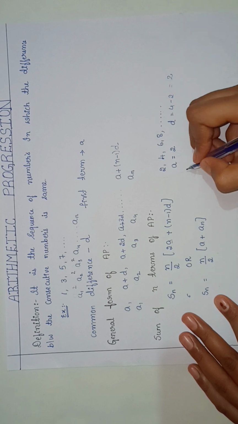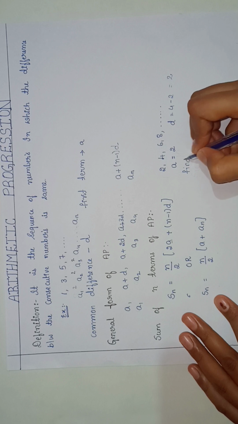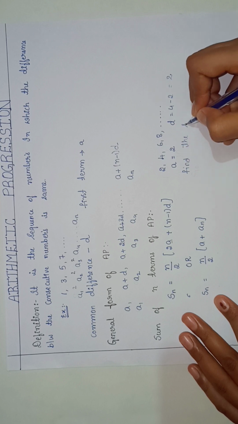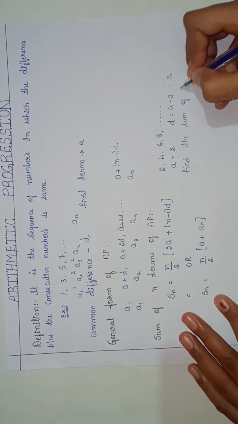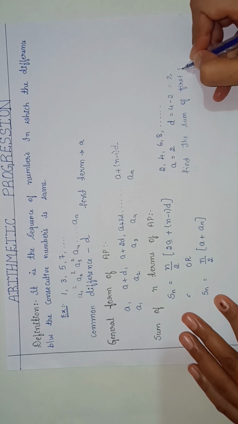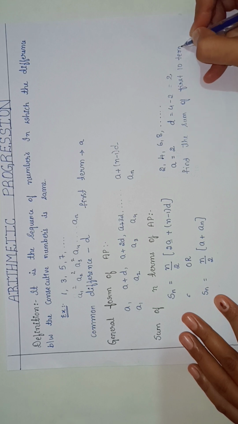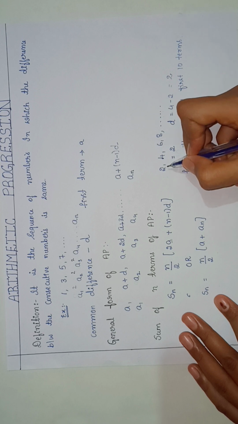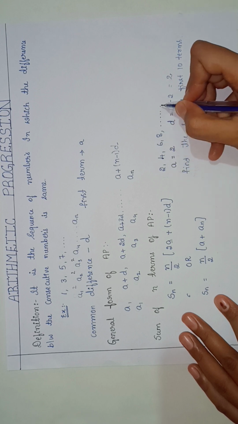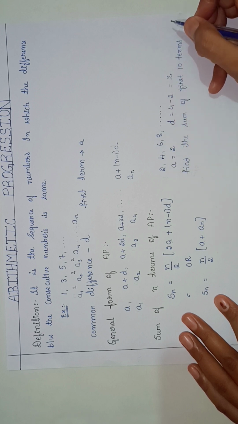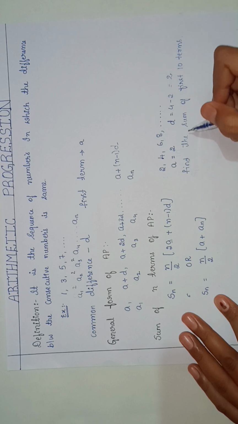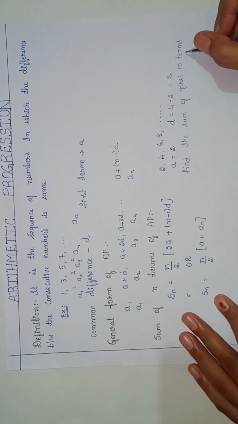Now if the question is given: find the sum of the first 10 terms. Here you have only 4 terms, and then they have given the continuing progression. Now you have to find the sum of the first 10 terms.